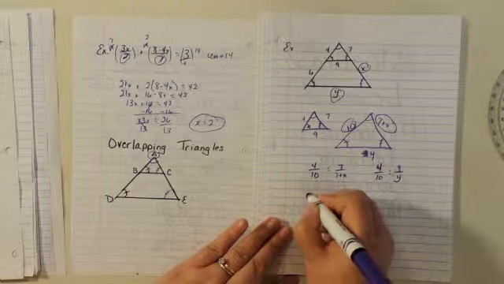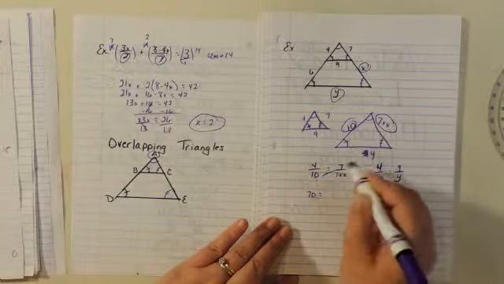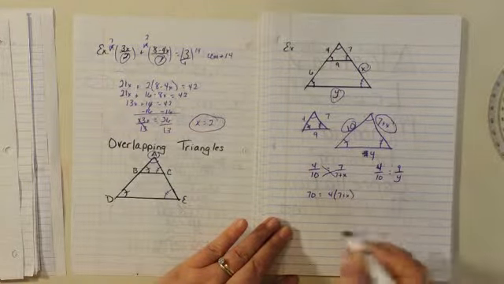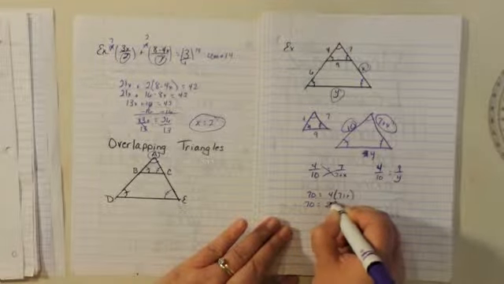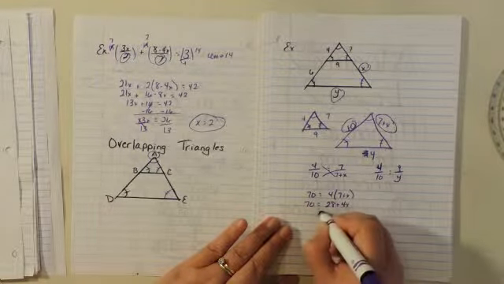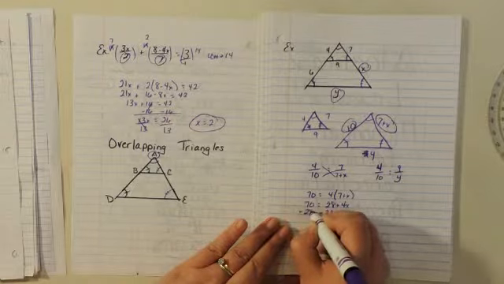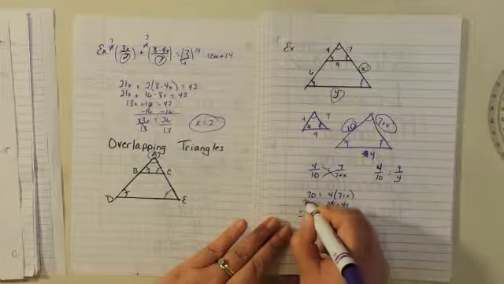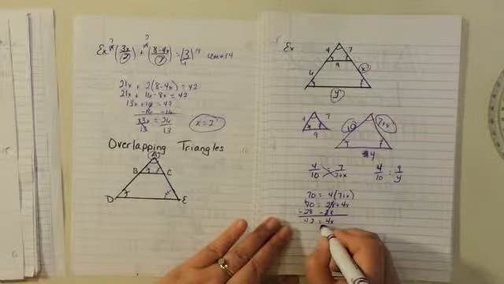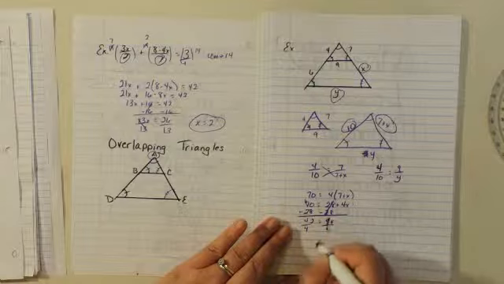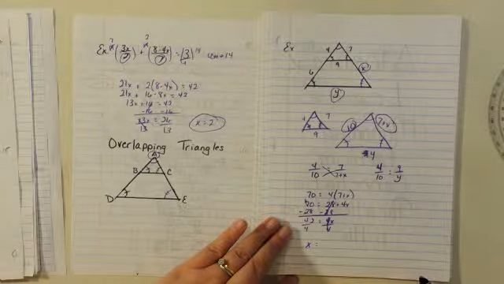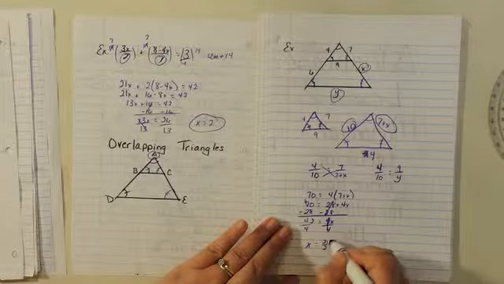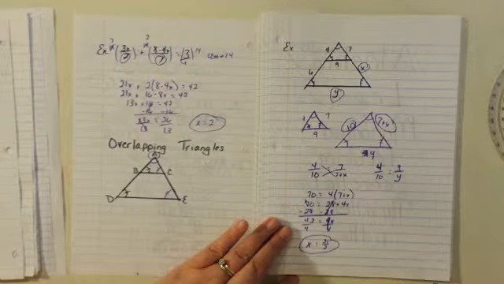So we have 10 times 7 is 70, which equals 4 times 7 plus x. The 70 equals 28 plus 4x, minus 28, minus 28. And 4x equals 42. Divide both sides by 4. And x equals 21 halves. Okay? It's not pretty, but it's correct.